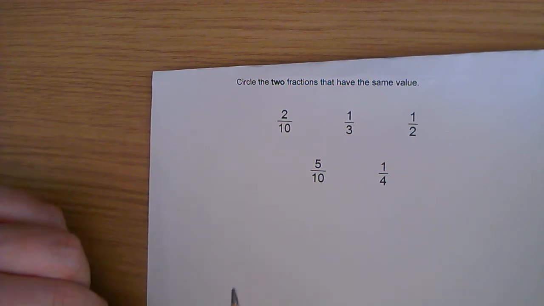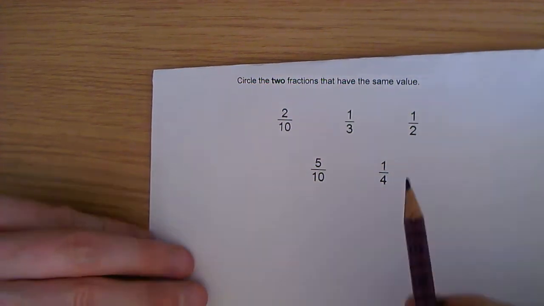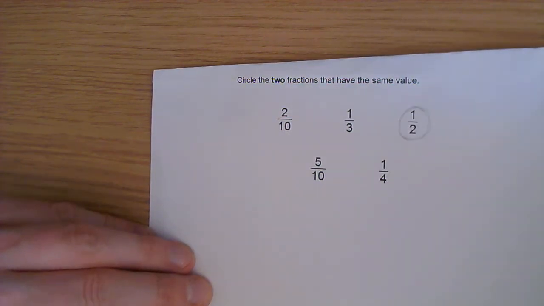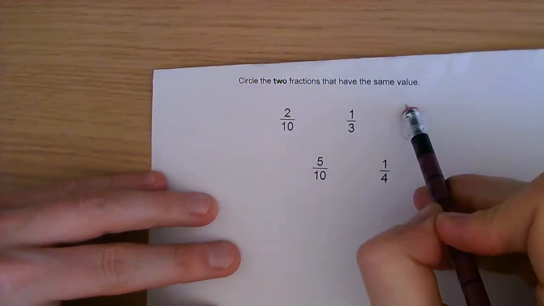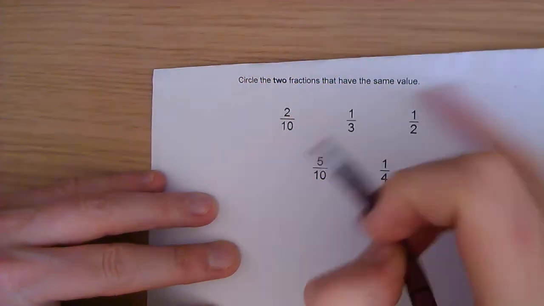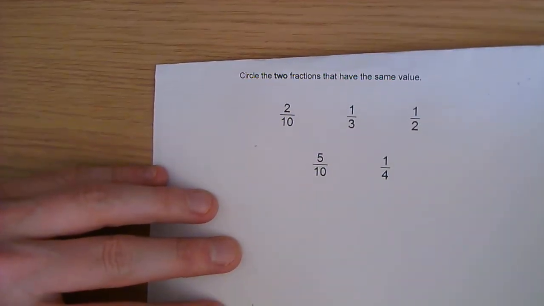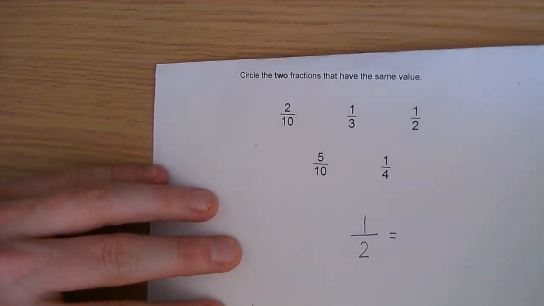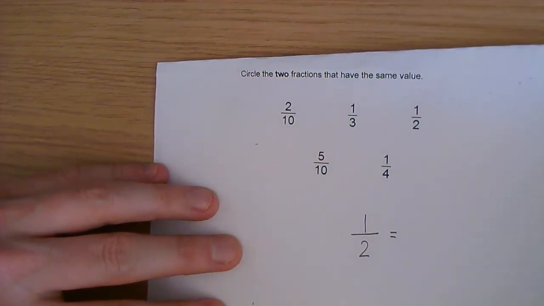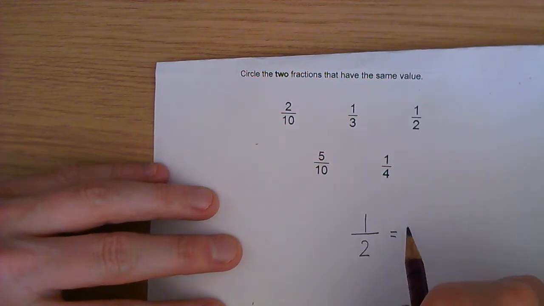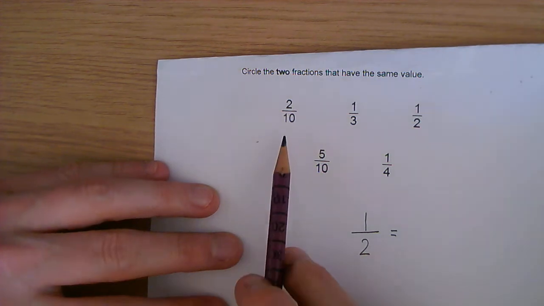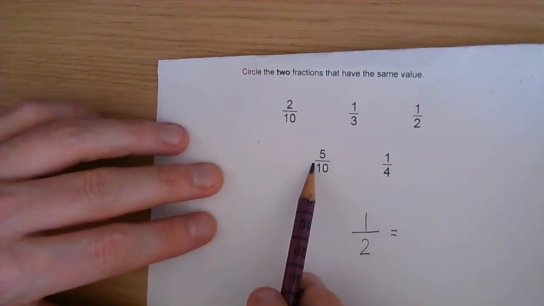So the first thing I would do probably is look at the easiest fraction, which is a half. That's sort of the first fraction we come across, isn't it? So let's think about this one. I'm not going to circle it quite yet because we don't know what the answer is. So can we find another fraction that equals a half? A half equals, does it equal a third? No, it doesn't equal a third. A quarter doesn't equal a half. So let's think about 2/10 and 5/10.